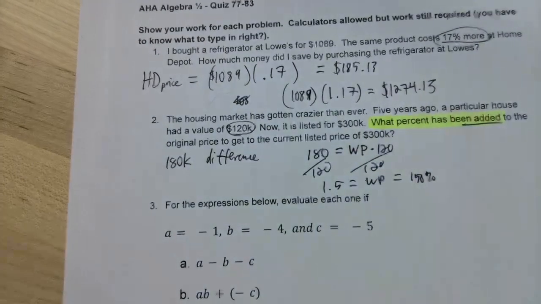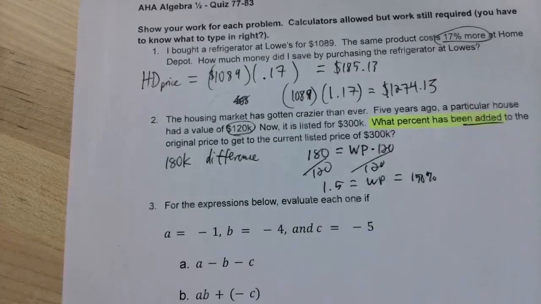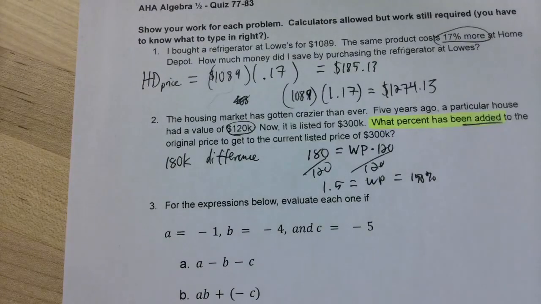Does this make sense? The first question I asked you was, is 300 more than double 120? Yeah. So to double 120,000, you would add what percent? If you were going to double a number, that is the same thing as adding what percent to it?